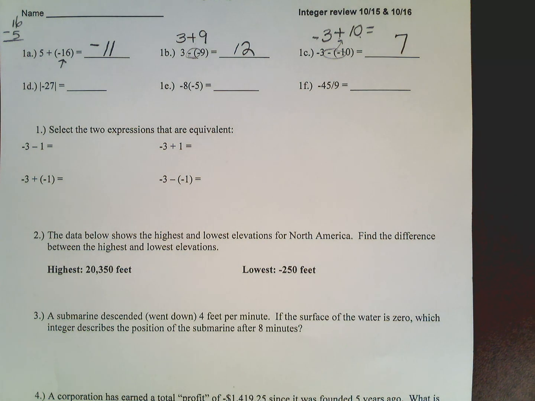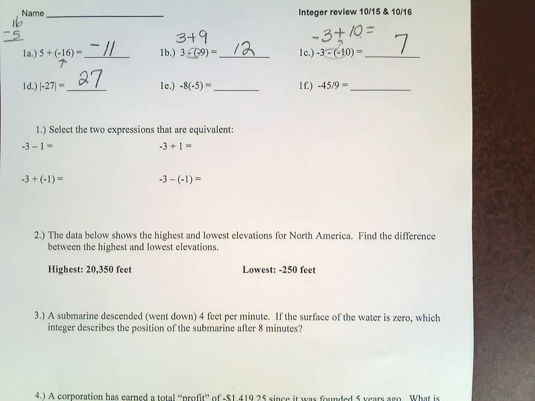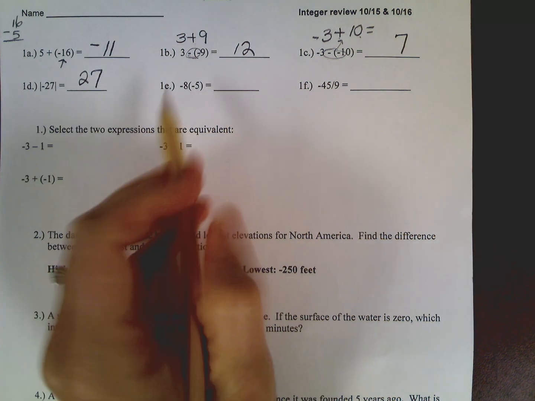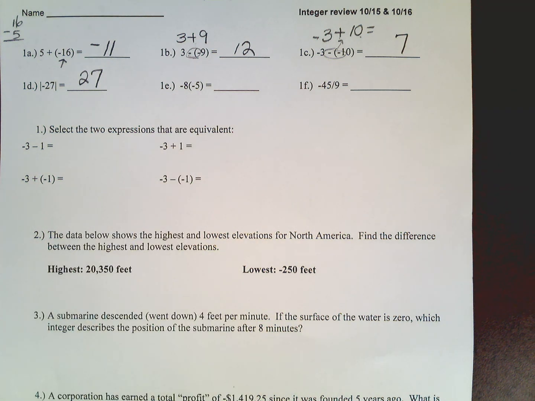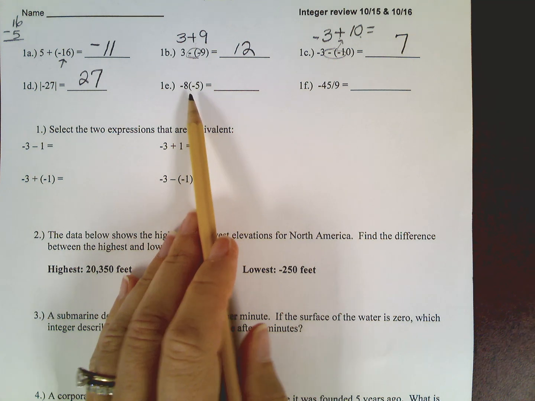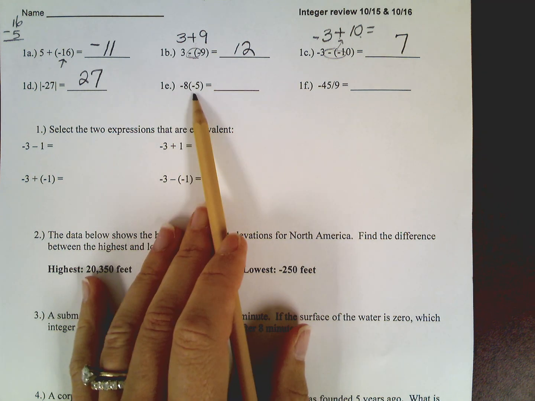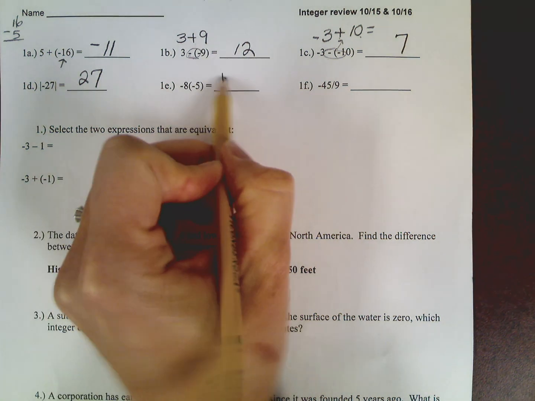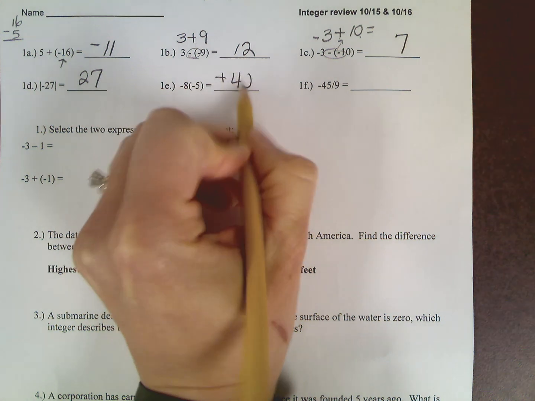Absolute value is the distance from 0 on a number line. So we know that's 27 away from 0. When you're multiplying numbers, we did tiles like this. Remember we drew pictures? We said, if you're removing 8 groups of negative 5, well, you have to start with something. So we started with a whole bunch of 0 pairs, and we removed all the negatives, and all we had left were the positives. So a negative times a negative is a positive, and 8 times 5 is 40.